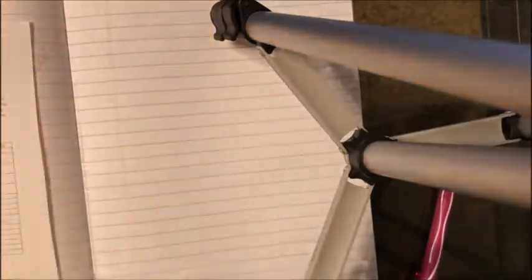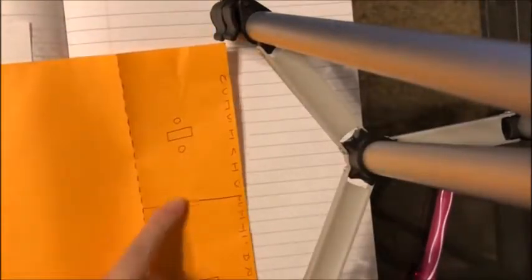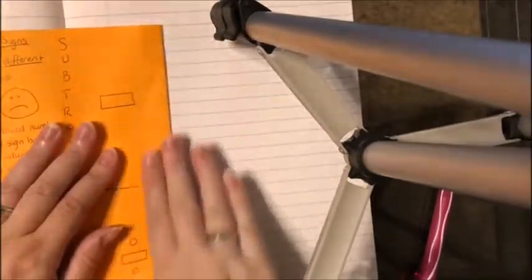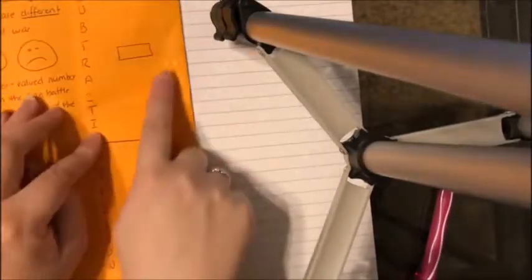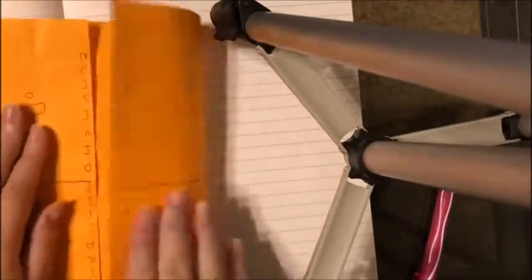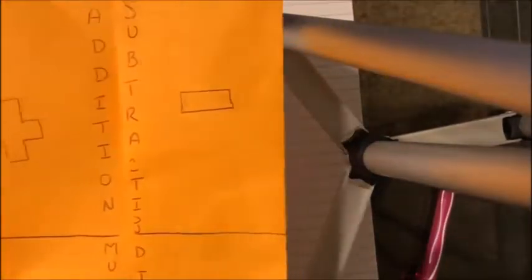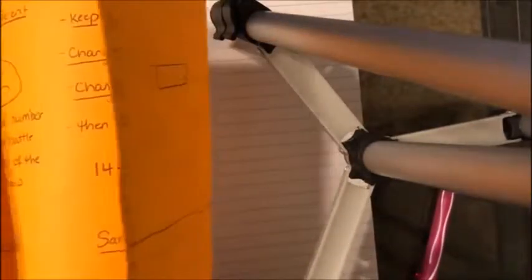What you're going to do, as you can see on the side with the division, the subtraction, multiplication, there's a dotted line there. Okay, you're going to fold along the dotted line, not to the dotted line, along the dotted line. Okay, so when you do that, basically creating almost like a little booklet. I'm going to do the same thing on the other side. Okay. So now it looks like this. Basically, I have a little booklet here, okay?